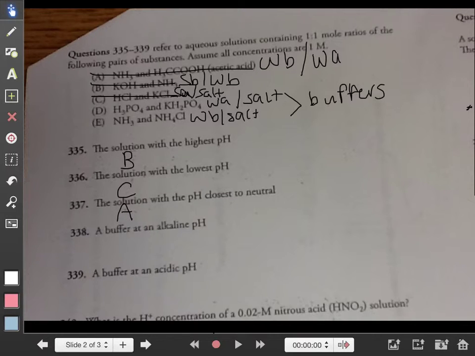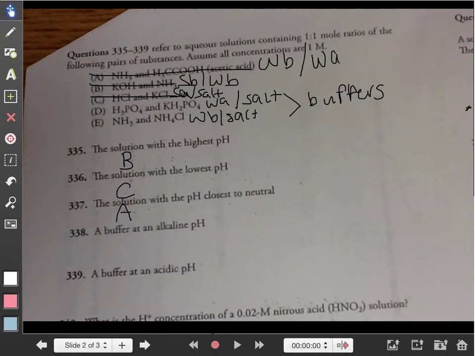And then a buffer at an alkaline pH would be the one that's more basic, so it would be the weak base and the salt, which is E. And then the last one that's left is 339, a buffer at an acidic pH, and it would be H3PO4 and KH2PO4 because it has an acid.